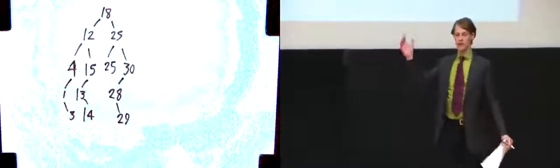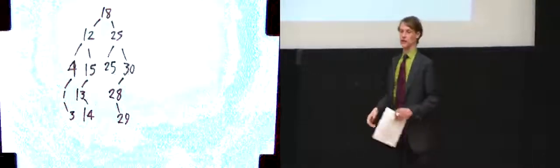So we have a bunch of numbers, and they're arranged according to a particular principle, which is called the binary search tree invariant.